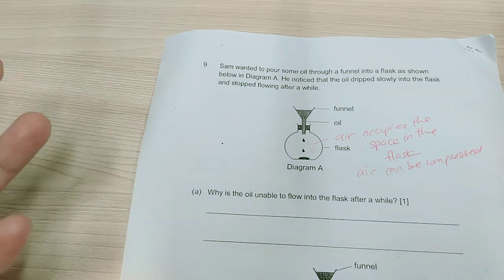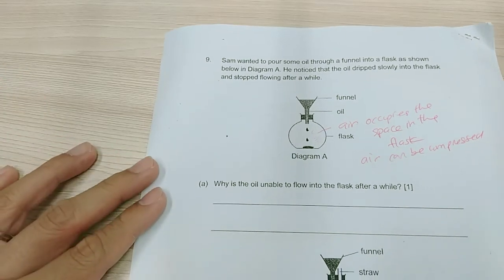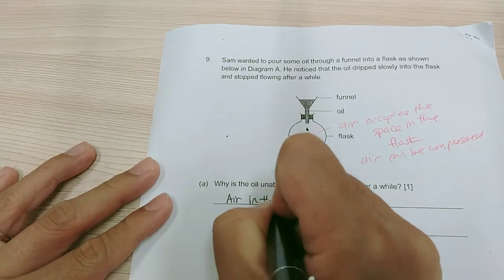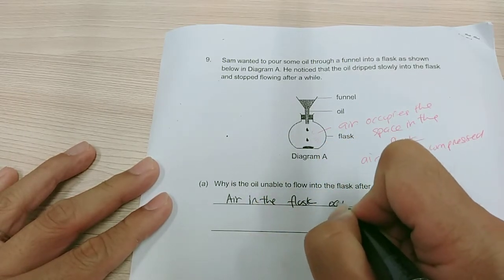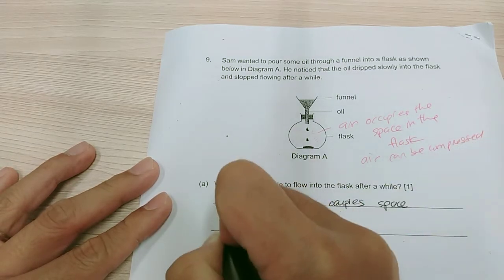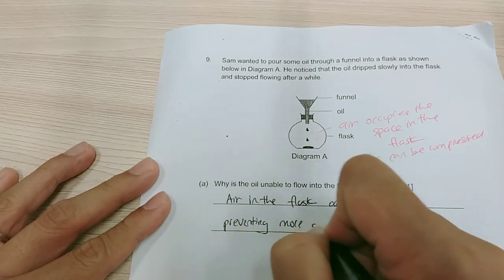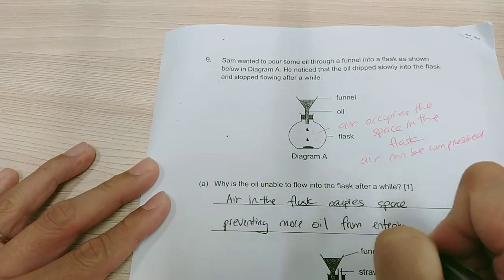Because air still occupies the remaining space in the flask. Simply because air in the flask occupies space, preventing more oil from entering it.